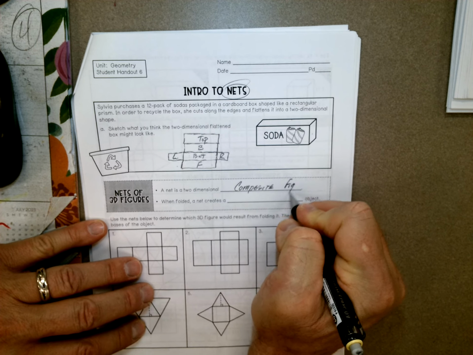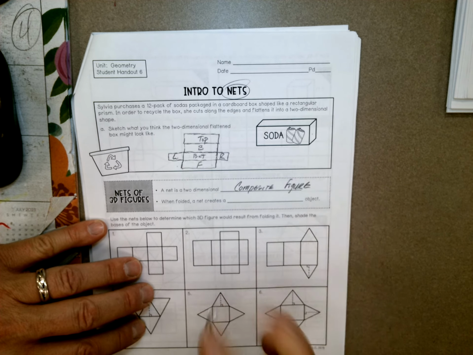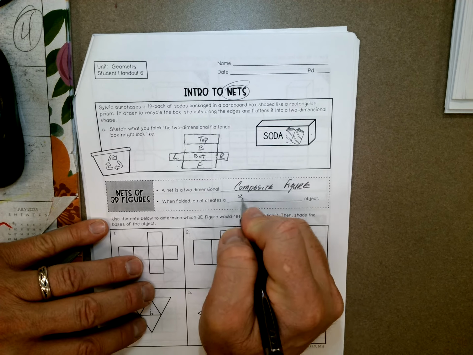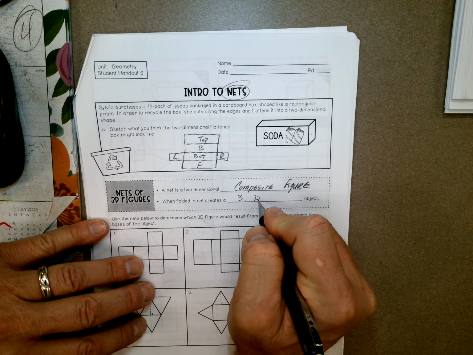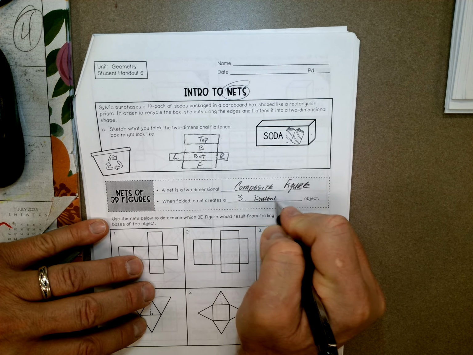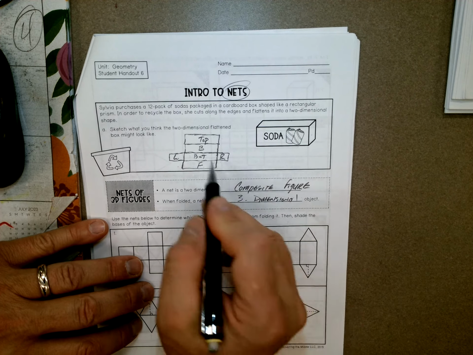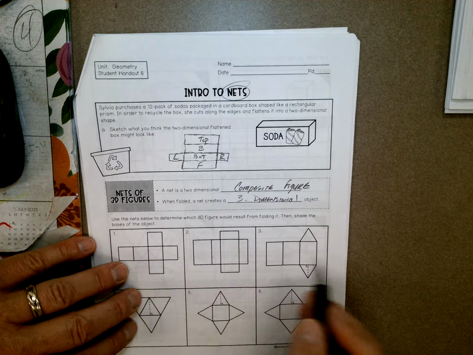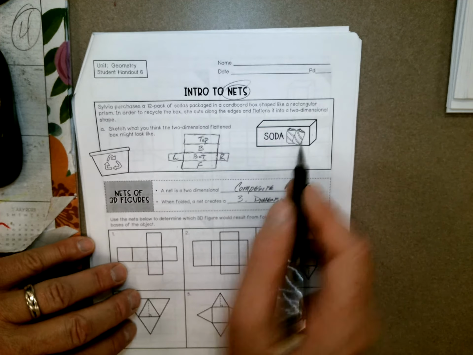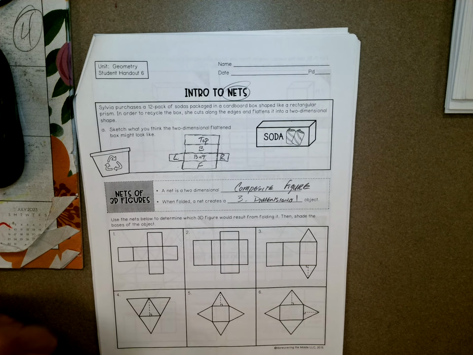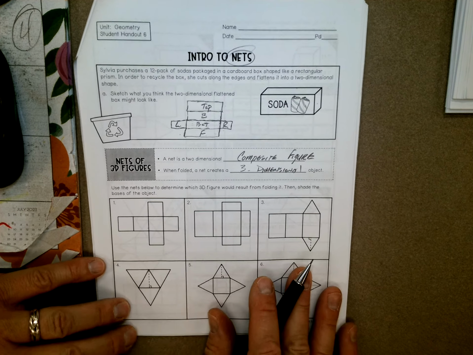figure. Okay, when folded, a net creates a three-dimensional object. So when it's flat, it looks like this, or this, or this, or this. And then when it's folded up, it'll look like that. Okay. So what we're going to do is identify some things here and find some surface area.